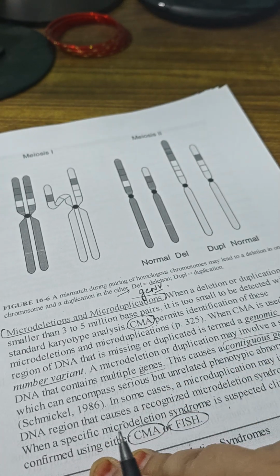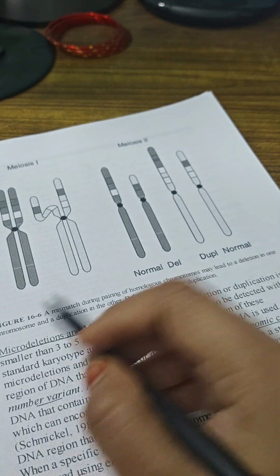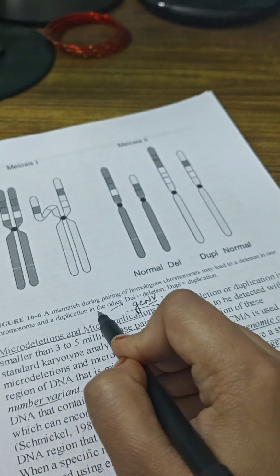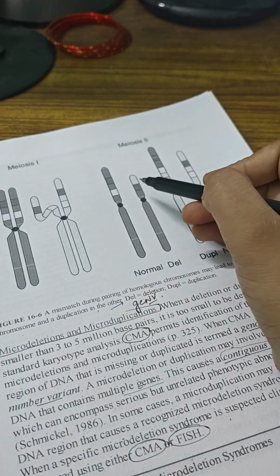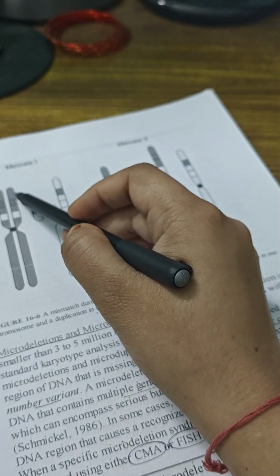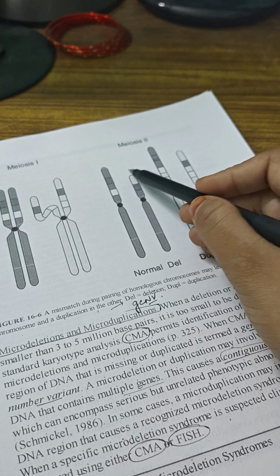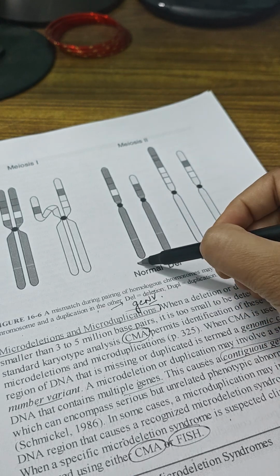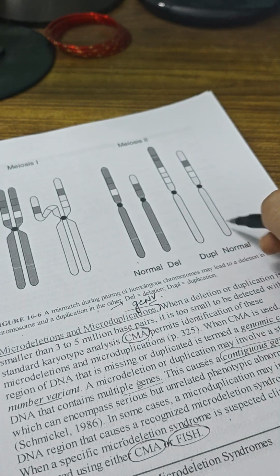So in figure 16.6, a mismatch during pairing of homologous chromosomes may lead to a deletion of one chromosome and a duplication of the other. Can you see this in meiosis 1? One chromosome is deleted from this region and duplicated to another chromosome. So there is deletion of this chromosome. This is normal. This is deletion. This is addition, meaning this is duplication, and this is also normal.